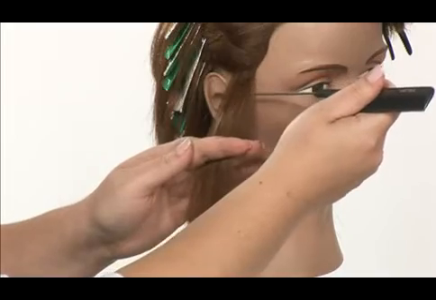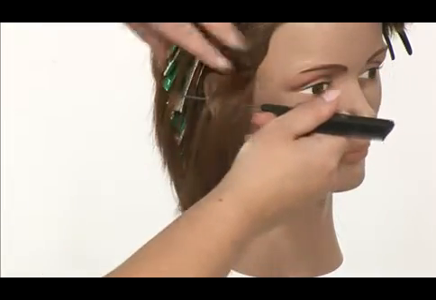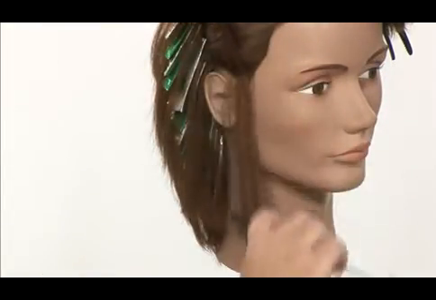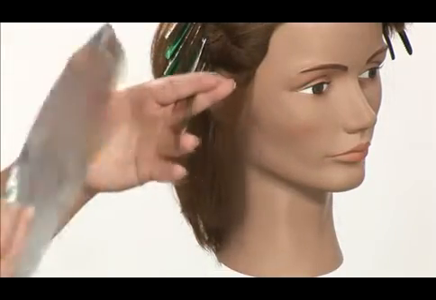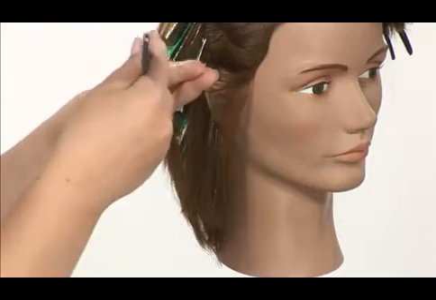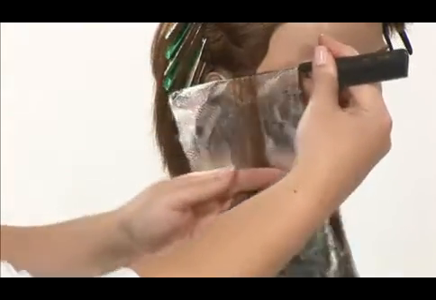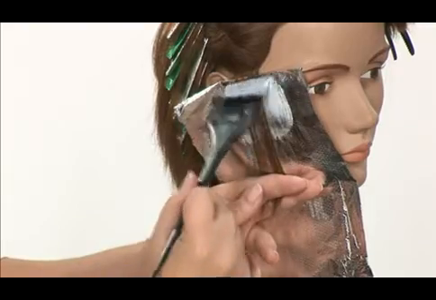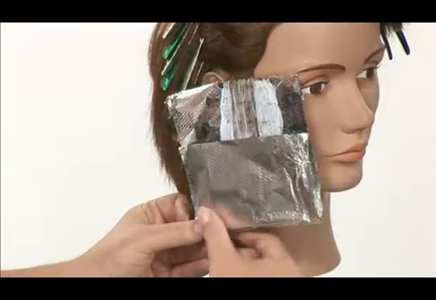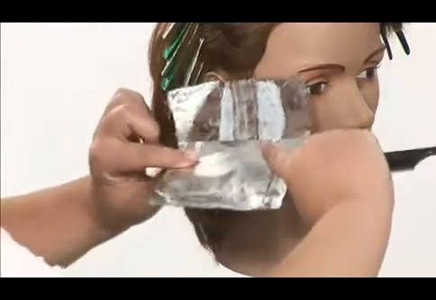Move to one side and release a diagonal back parting at the bottom of the section. Weave the top strands to be consistent with the woven strands in the back sections. Position the foil and apply lightener. Then fold the foil using the same technique used in the back.